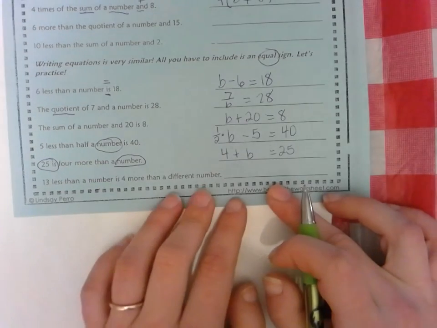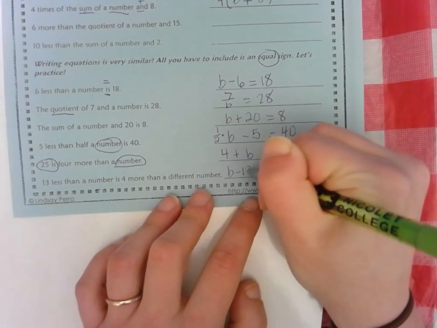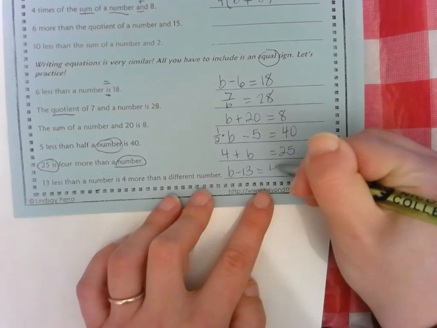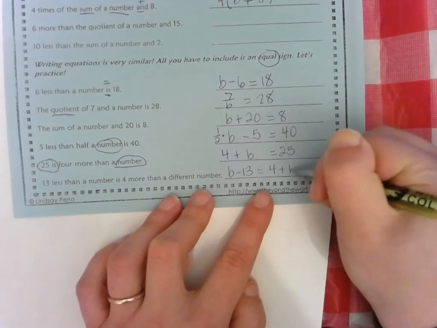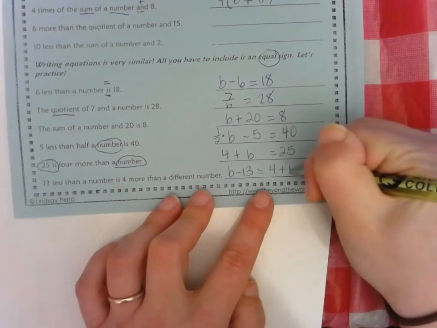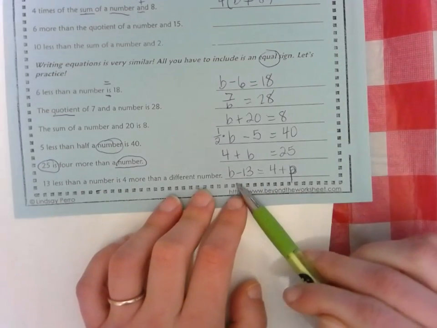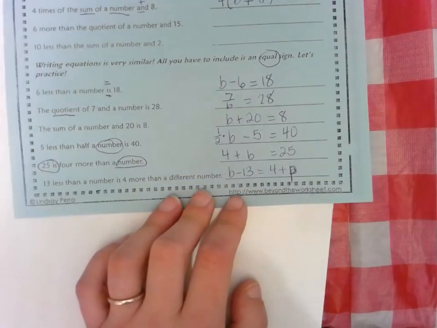And then the last one, 13 less than a number. So b minus 13 is 4 more than a different number. So you see here, oh, a different number, excuse me, I'm going to turn this one into a p because it's a different number than b. So you see here I have 2 different equations. So this one is a little bit more advanced than the rest. So those are writing equations.